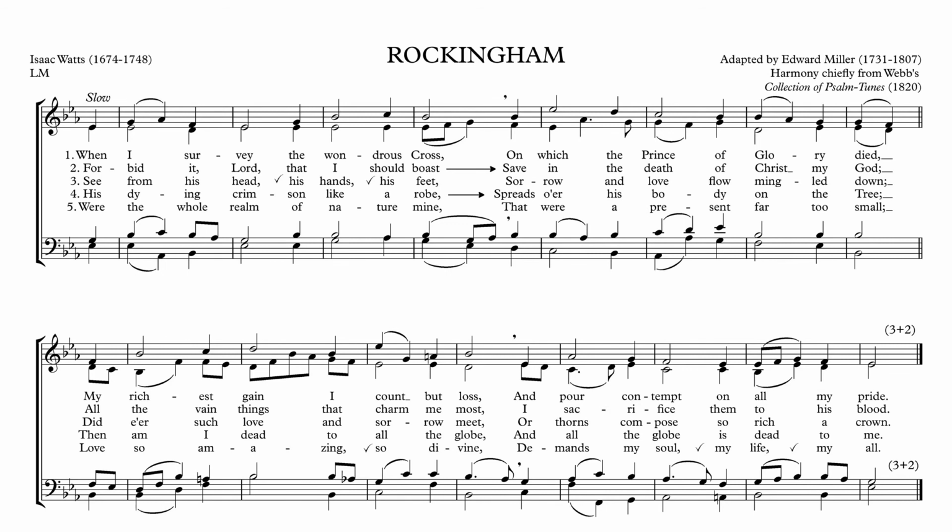Just to remind you, verses 1 and 5, we're going to sing in unison, or octave unison rather, and we're going to have the harmony parts for the middle verses, verses 2, 3 and 4. So after a short playover and a 3+2, let's all stand together and sing When I Survey the Wondrous Cross.